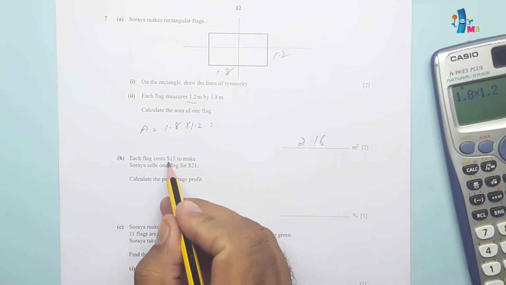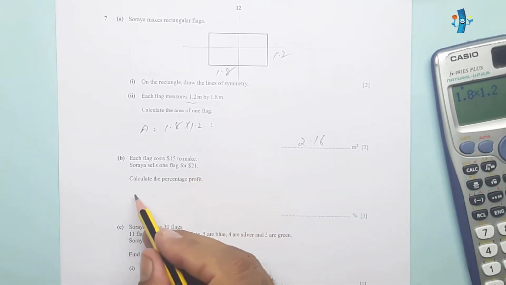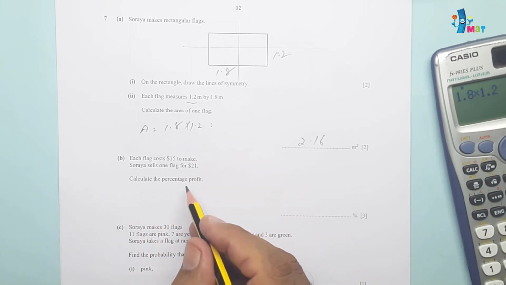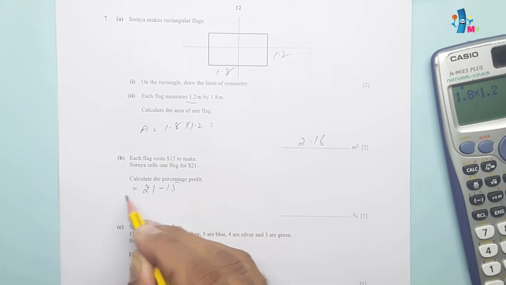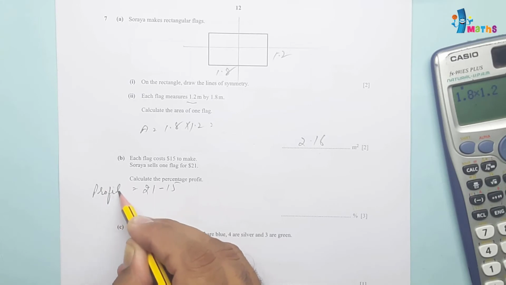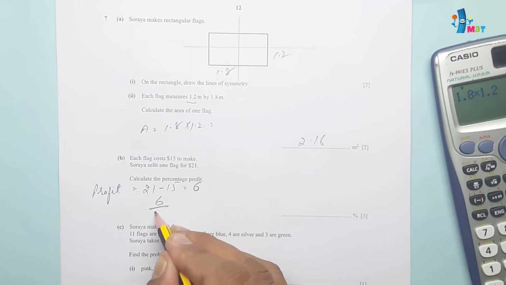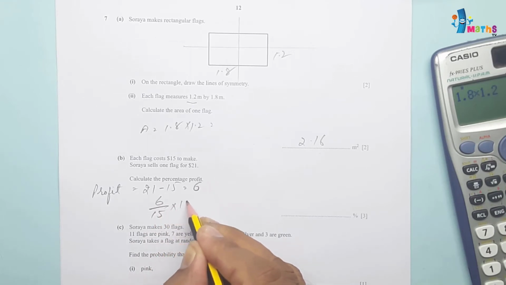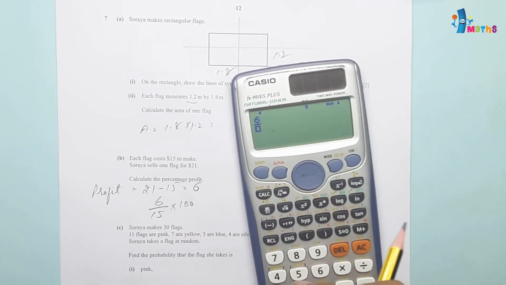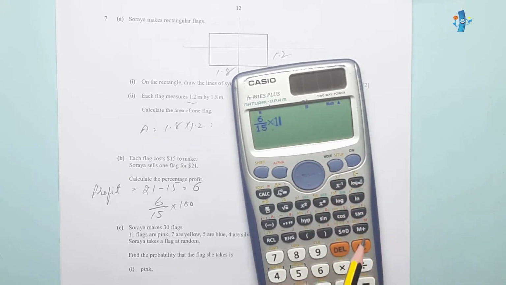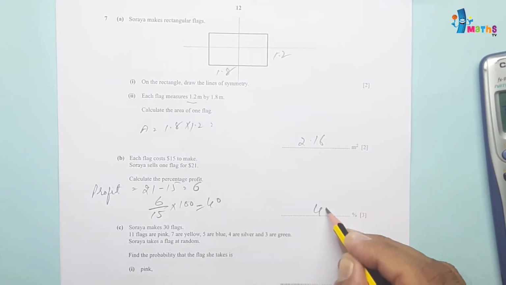Each flag costs $15 to make. Suraya sells 1 flag for $21. Calculate the percentage profit. So profit on 1 flag is what? 21 minus 15 will be equal to profit, and this is equal to 6. So 6 is profit against $15, and percentage will be multiplied by 100. So 6 divided by 15 into 100 will be equal to 40. So this answer will be 40%.